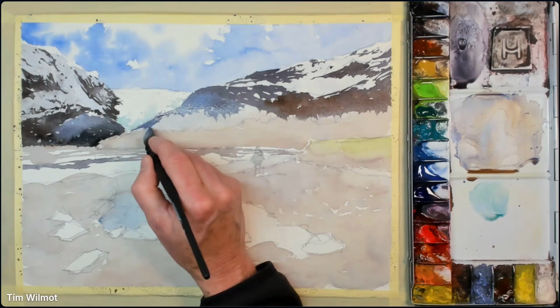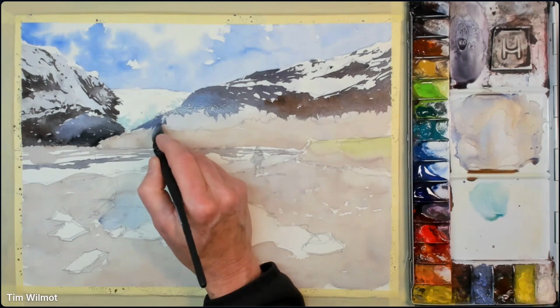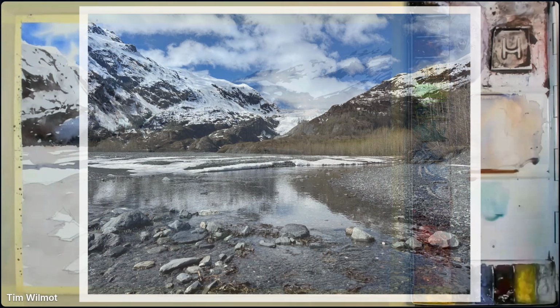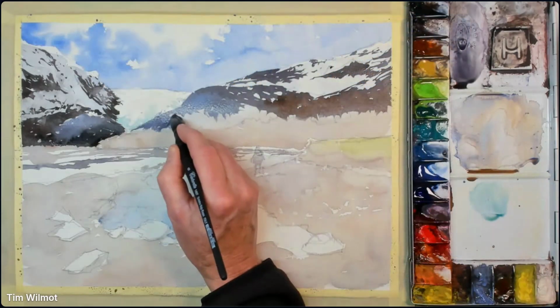This is that patch of rock that was quite blue when you zoom into it. Could push that a little bit, pick up some cerulean.